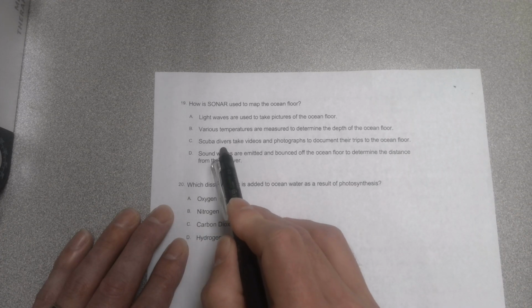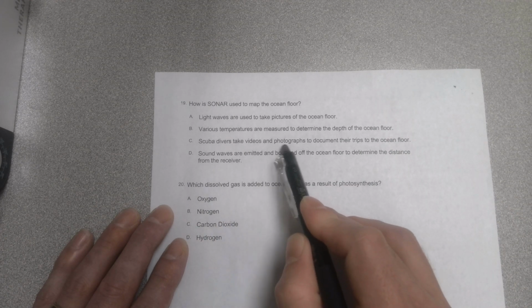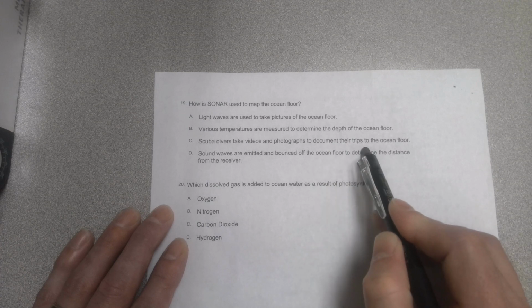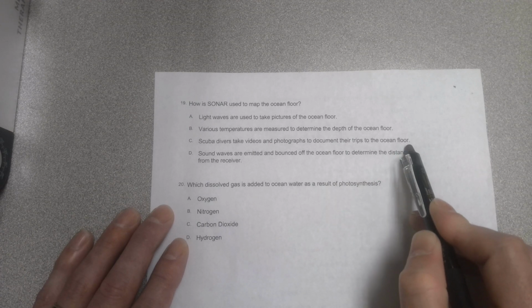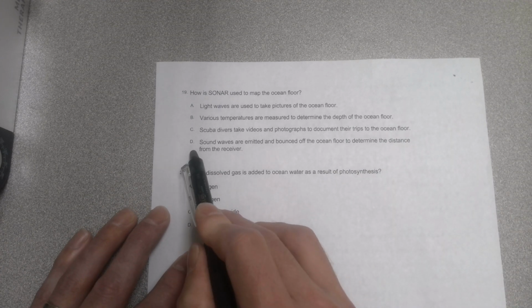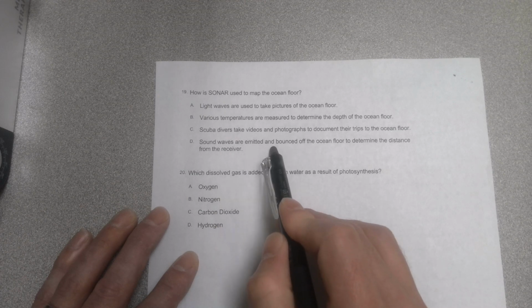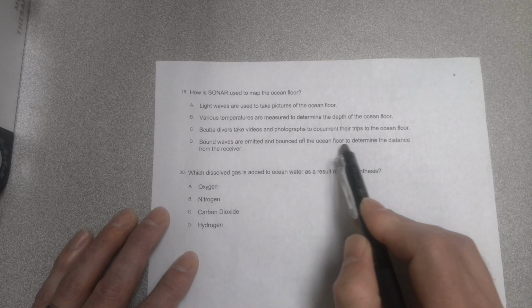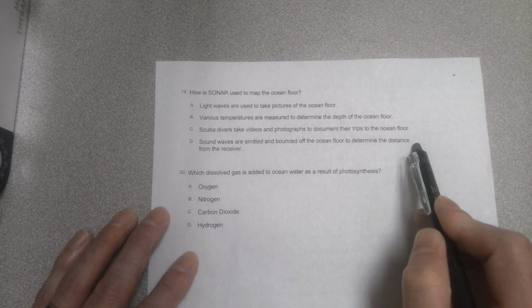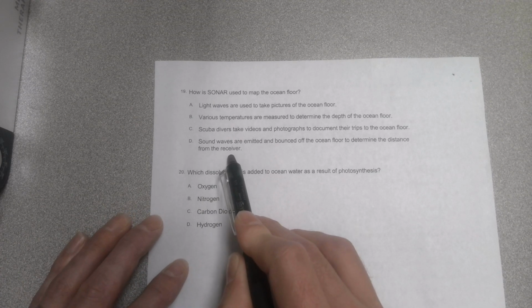C, scuba divers take videos and photographs to document their trips to the ocean floor. D, sound waves are emitted and bounced off the ocean floor to determine the distance from the receiver.